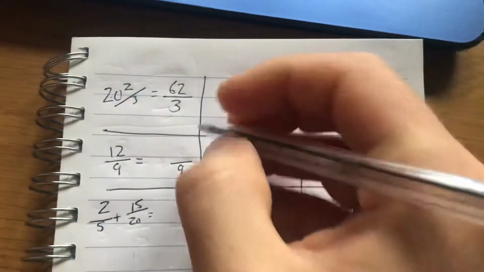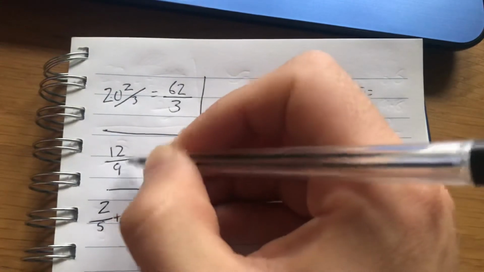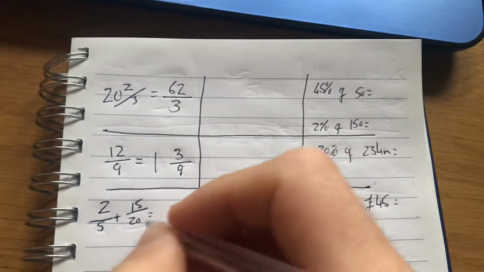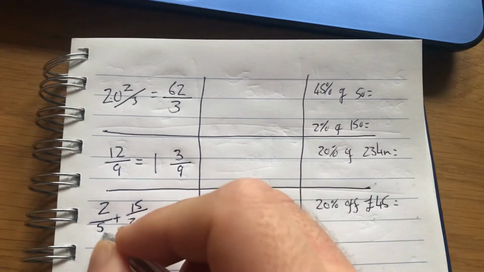So, fractions first, should be pretty sorted with these now. So, 20 times 3, so 2 times 3 is 6, so 60, add 2, 62. 62 thirds. 9/9 is going to be a whole, and then 3 more to get to 12. And this one here, what shall I do today? Let's make that one 20.